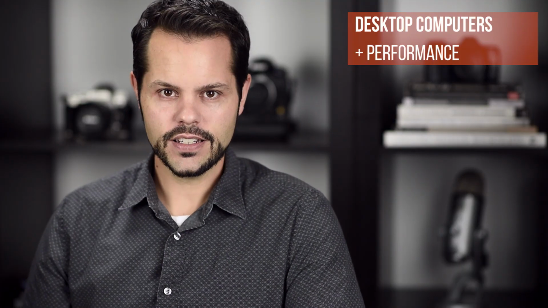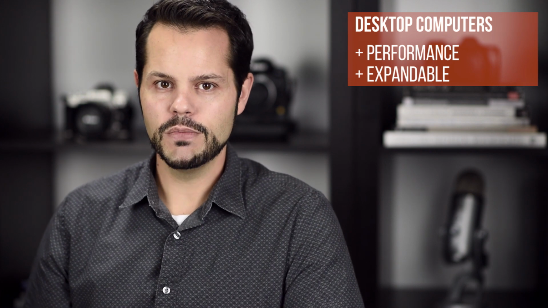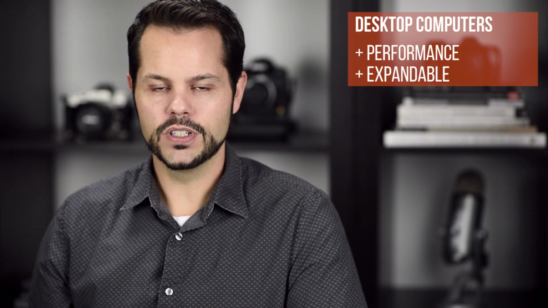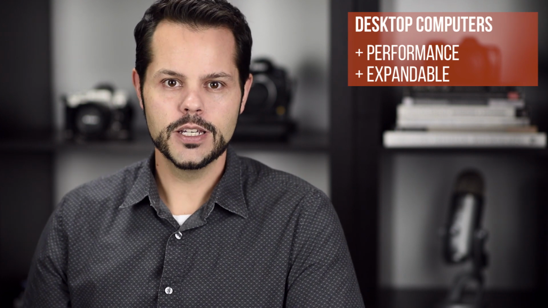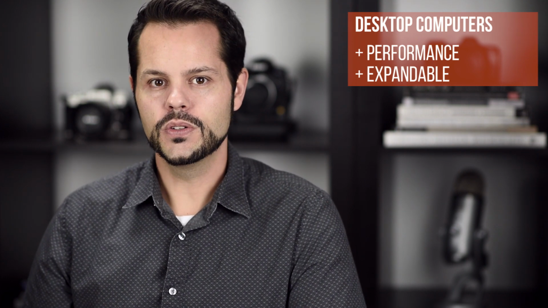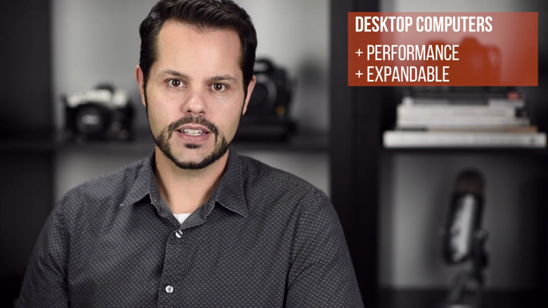Another great benefit to desktops is that they are expandable, and that means that if you need to add more storage, if you need to add more memory, if you need to add more powerful components, you can. Typically, laptops are limited on what you can add or change. Desktops, the sky's the limit.